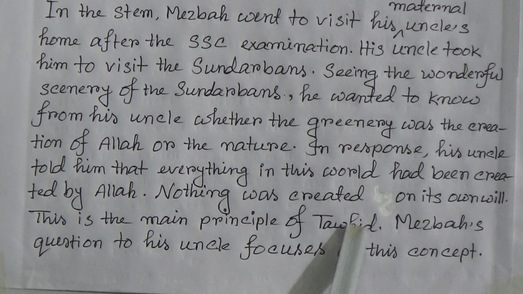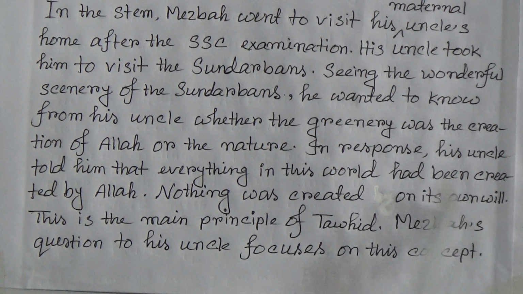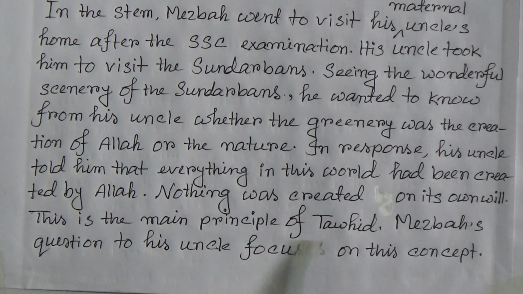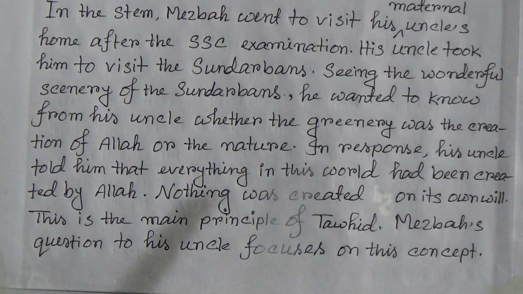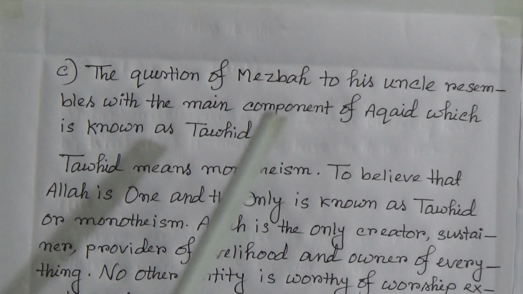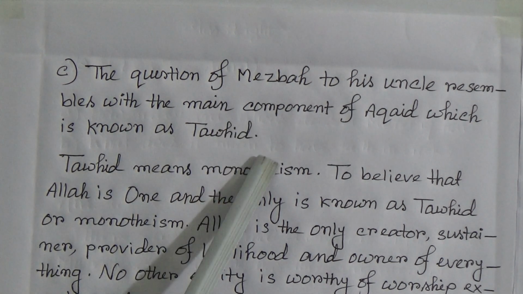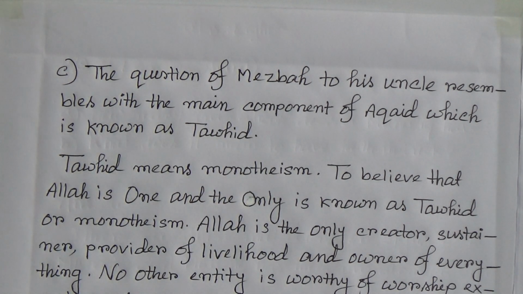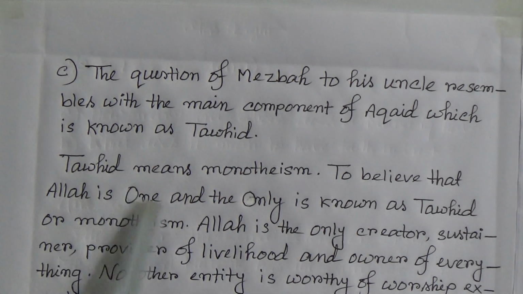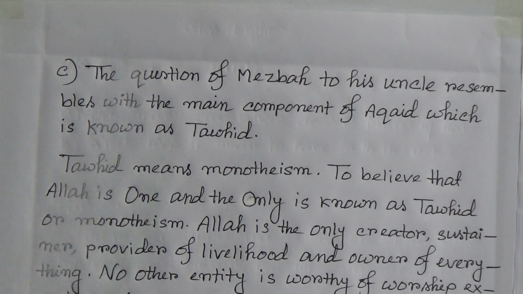Nothing was created on its own will. This is the main principle of Tawheed. Mesbah's question to his uncle focuses on this concept. My dear students, listen to me carefully. Starting question number C, the starting should be in one sentence, and it will be the summary of the question.